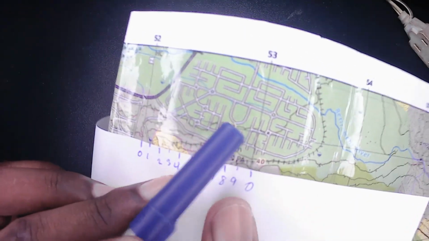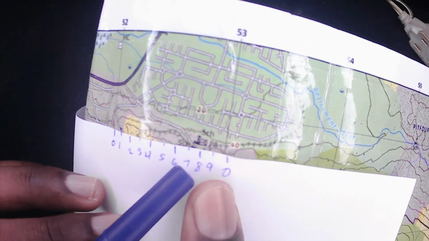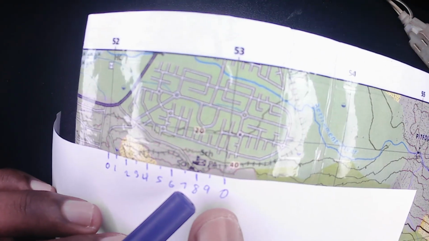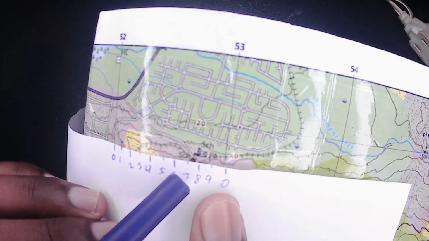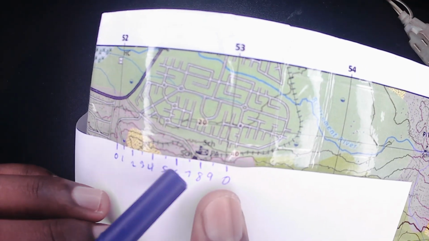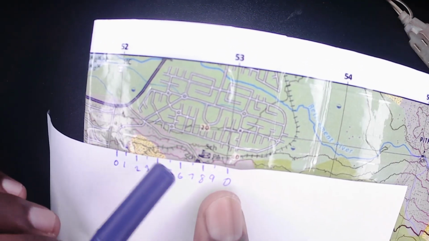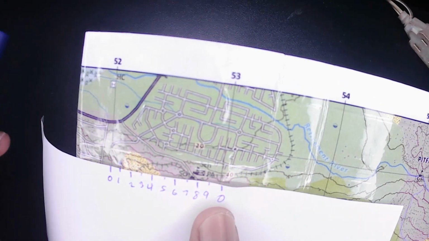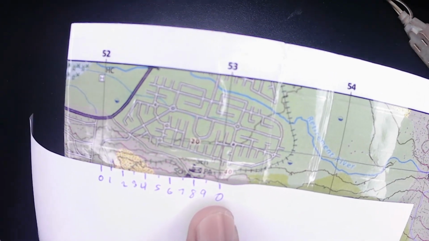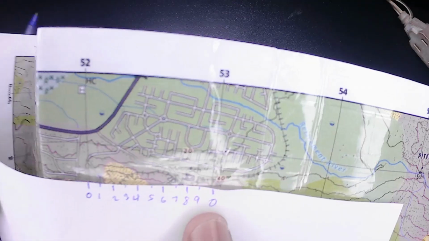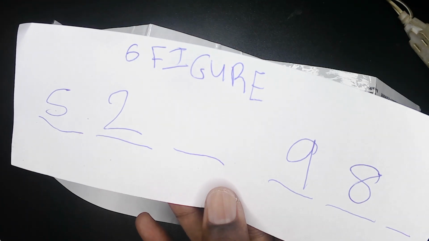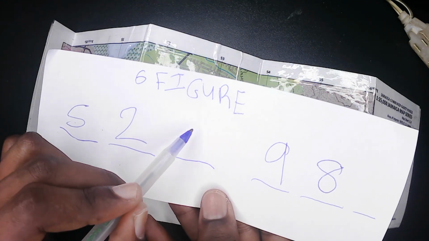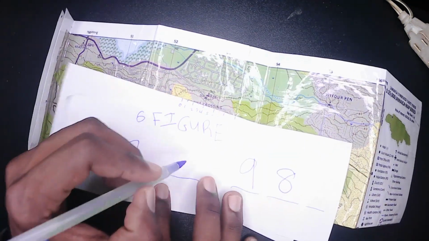So looking at this, the school at Gordon's Crossing is closer to 7 than it is to 8. It's not at 8 yet. So it's 7. So 7 will be the additional figure that we will be adding to the 6-figure grid reference. So we have the 4 figures, we determined our 5th figure, and we'll put it here. We determined that figure to be 7.